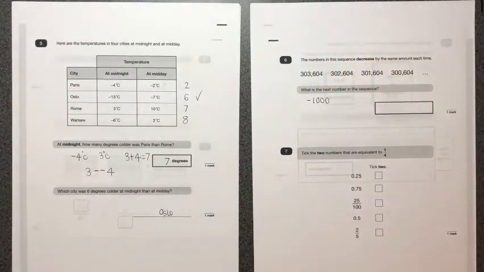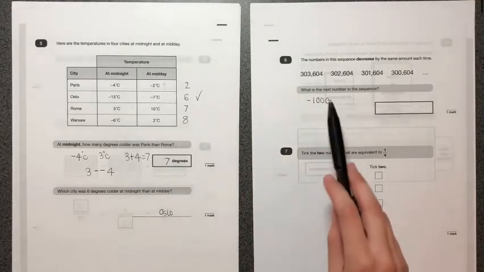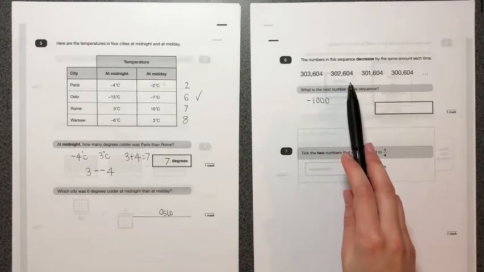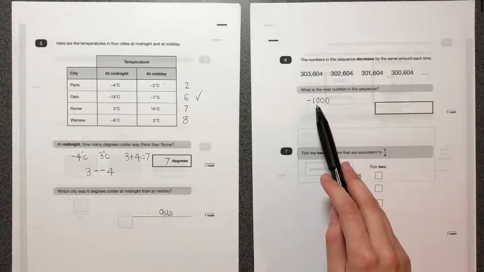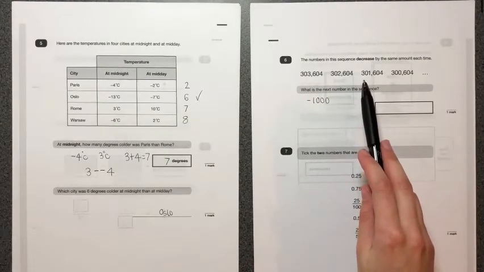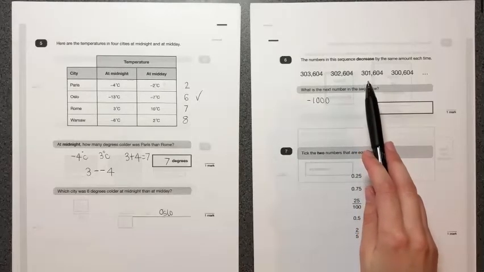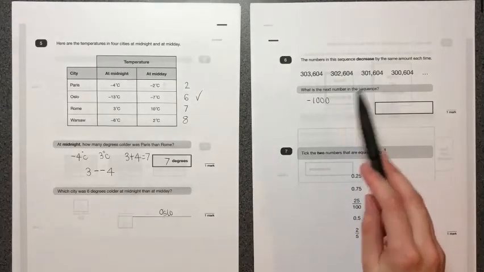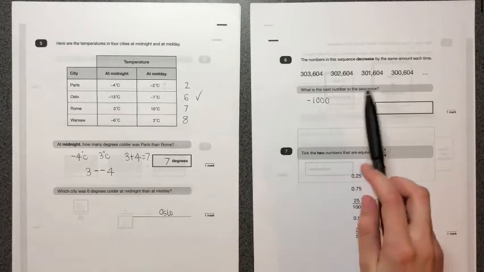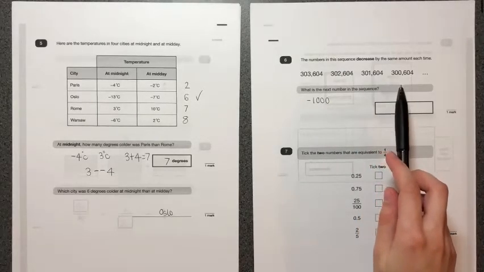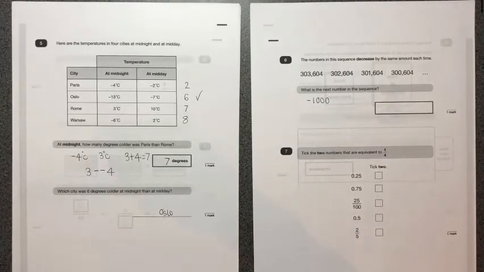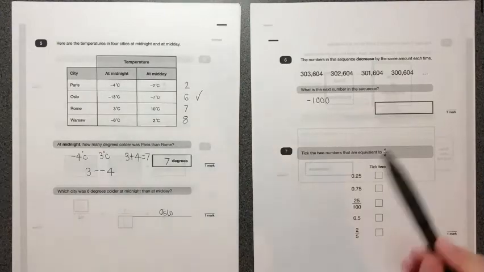If you can't work this out mentally, it's alright to just lay out a column method and take away these two numbers from each other. Now if we look again, 302,604 minus 1,000 will give us 301,604, minus another 1,000 is 300,604, and we're trying to find out this next number here.